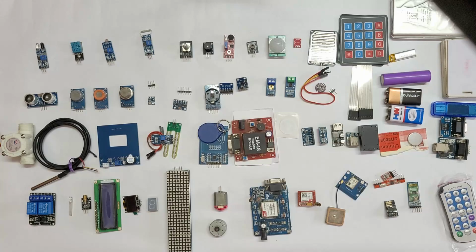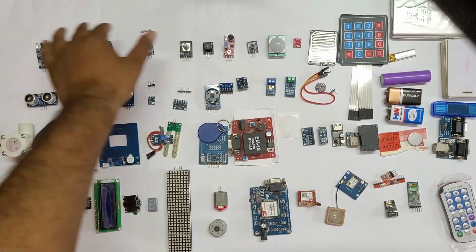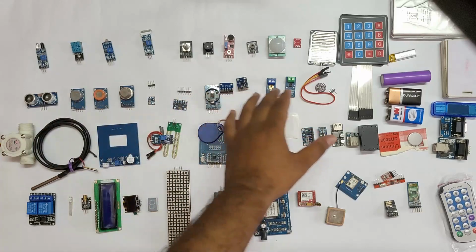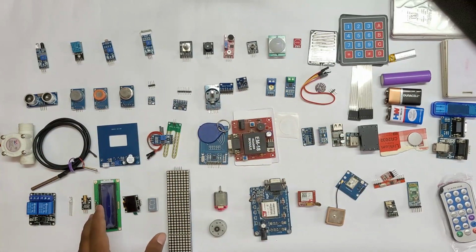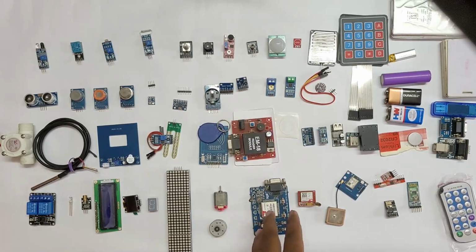In this video, we will discuss different sensor modules which are available. So, the first three rows are the input modules or sensors, and the other rows are output modules, and these are for communication. And the others are the power supplies and some testers and converters.